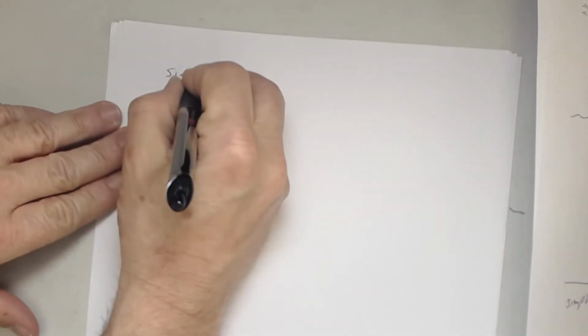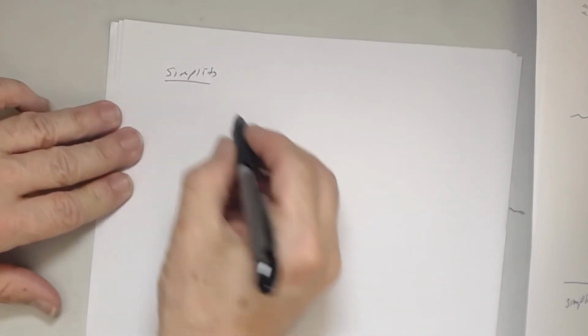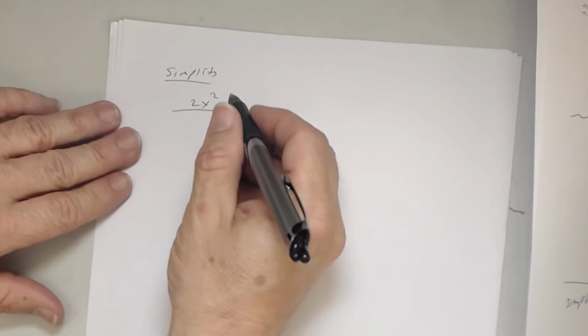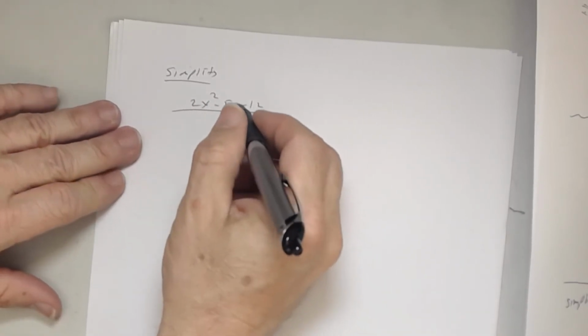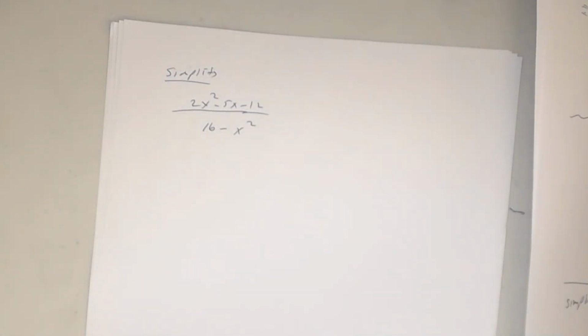And watch how simple this is, not that difficult. 2x squared minus 5x minus 12 divided by 16 minus x squared. So 2x squared minus 5x minus 12 divided by 16 minus x squared.